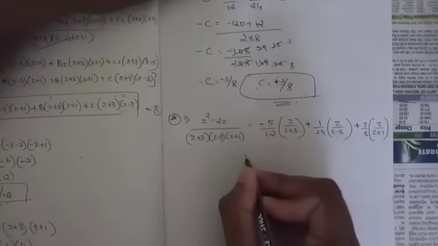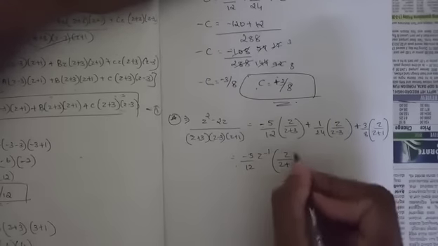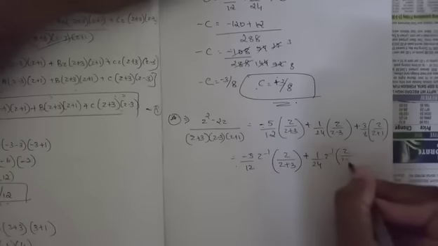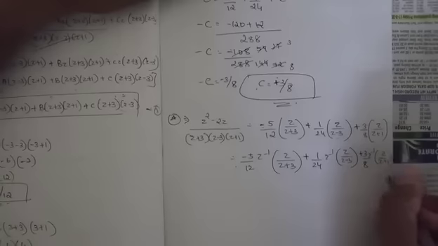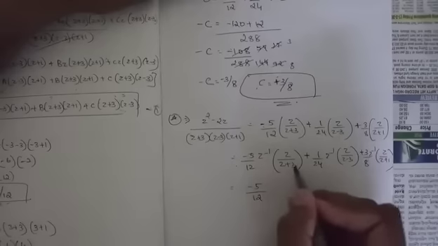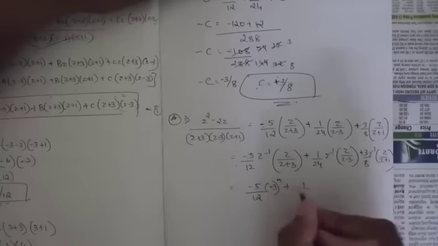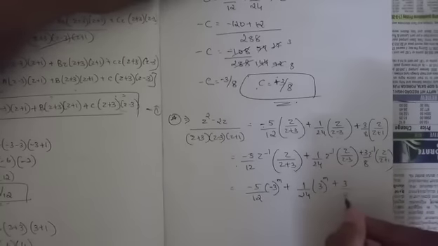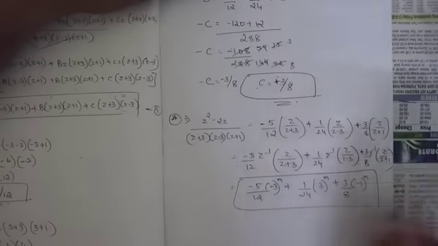The same thing we need to apply the inverse Z transform, Z by Z plus 3 plus 1 by 24 Z inverse of Z by Z minus 3 plus 3 by 8 Z inverse of Z by Z plus 1. Okay, so minus 5 by 12 into, here the value of A is minus 3, right, minus 3 power n plus 1 by 24, the value of A is 3 power n plus 3 by 8 into the value of A here is minus 1 power n. So this is your required answer.